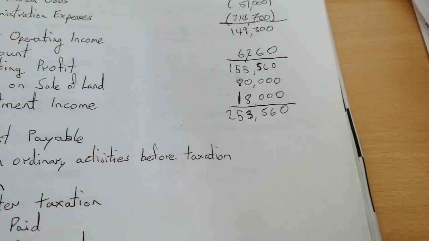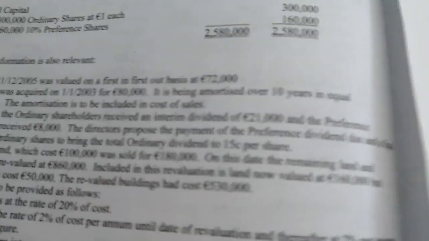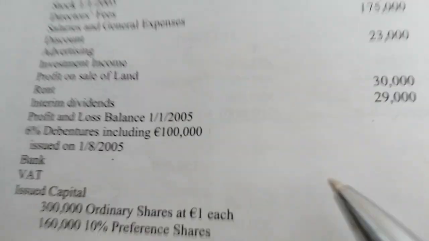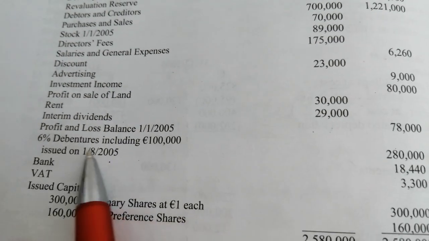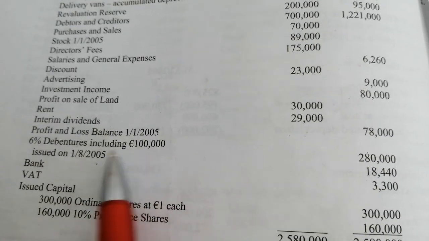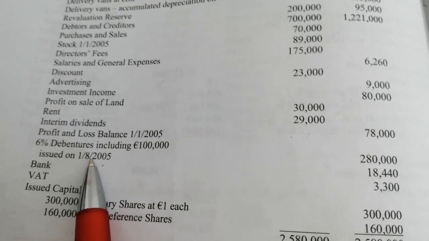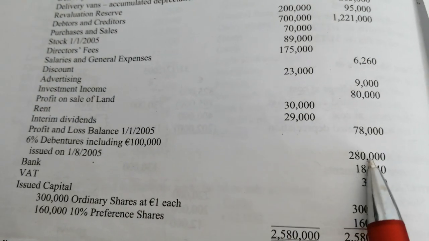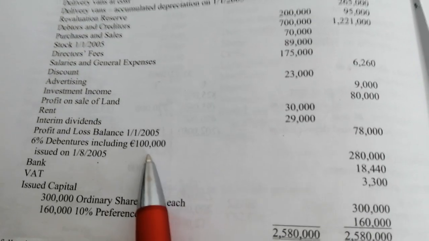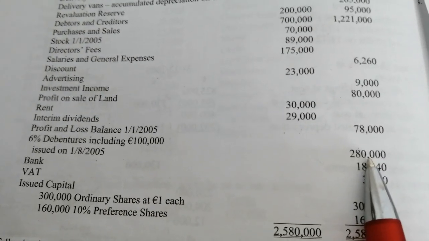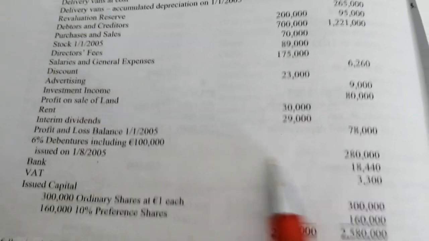Okay, so the next thing is the interest payable, and so there's a little bit of work to be done here, because the interest that you pay out is debenture interest. So we have 6% debentures, including 100,000 issued on the 1st of the 8th, 2005. So ordinarily it would just be 6% of this, but it says we didn't have that loan of 280,000 all year long.